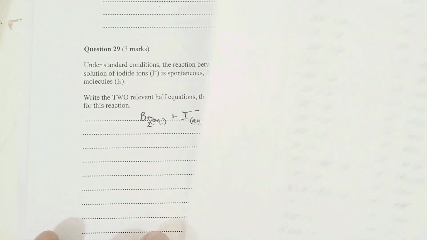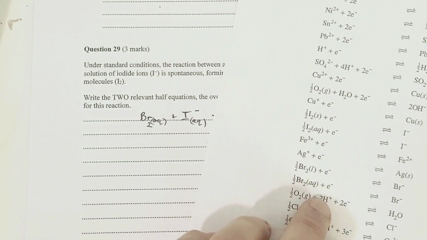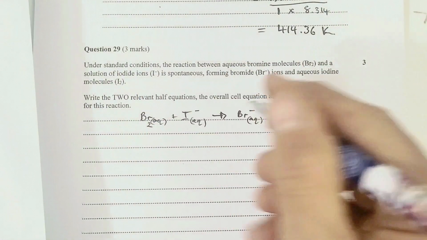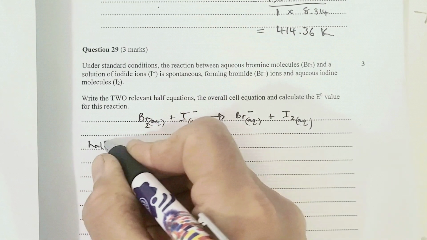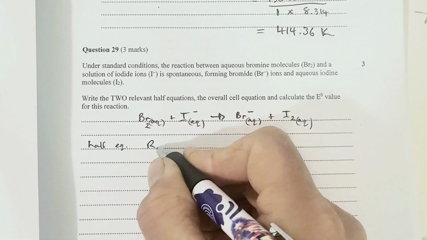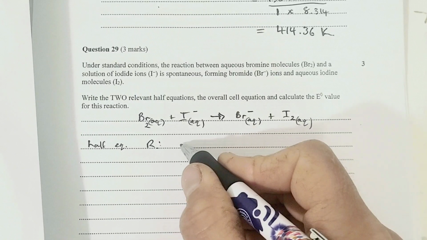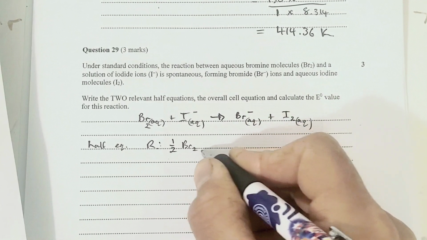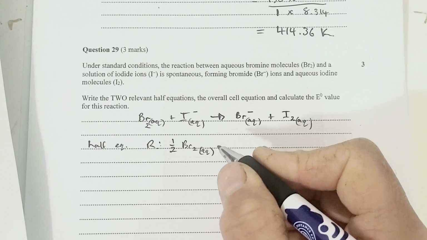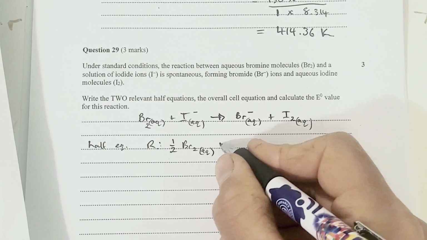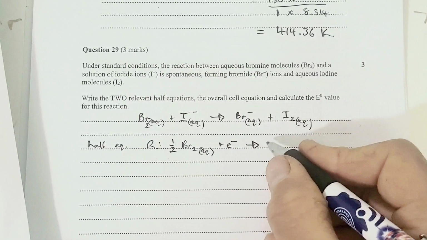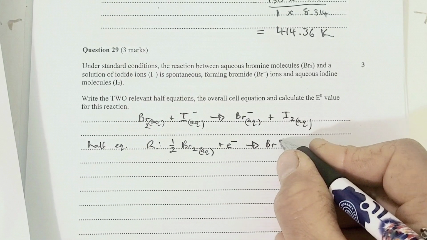Can we find these anyway? Bromine, Br2 aqueous. These are half equations. This is reduction. I'm just writing it as is here. Half Br2 aqueous plus e gives us bromine.